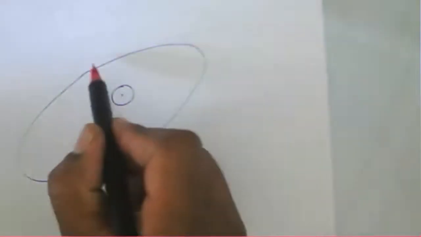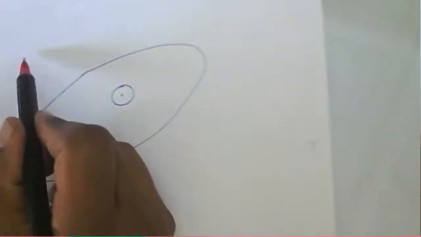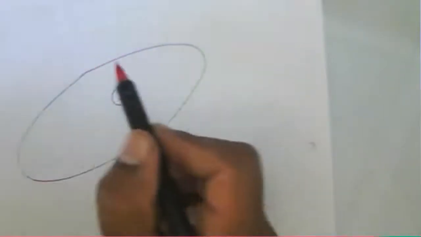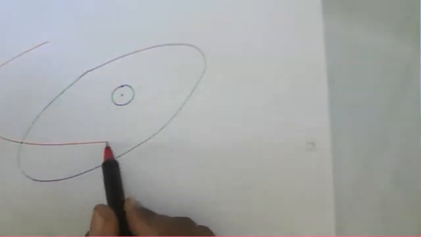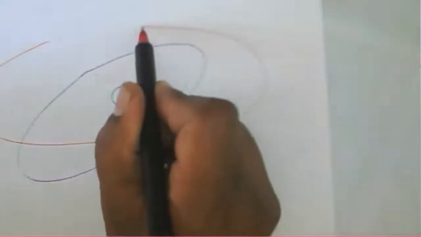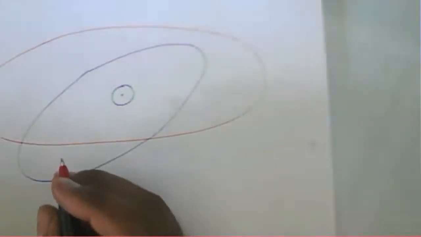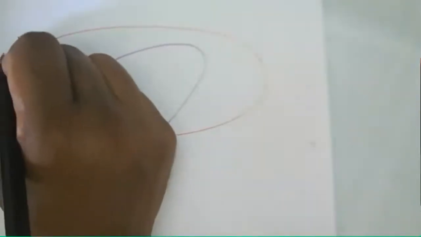This is the center of the earth, and this is the elliptical orbit. This is your Earth here.